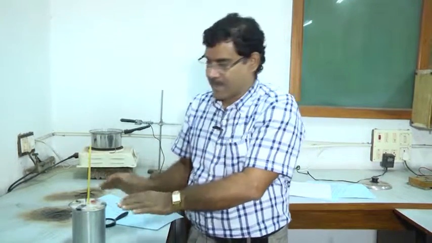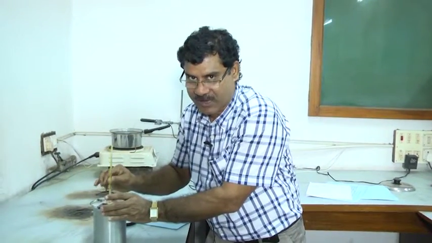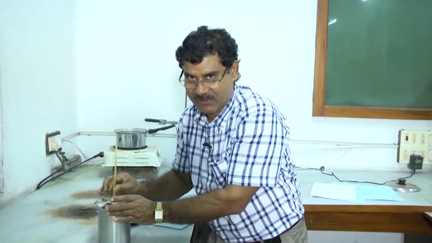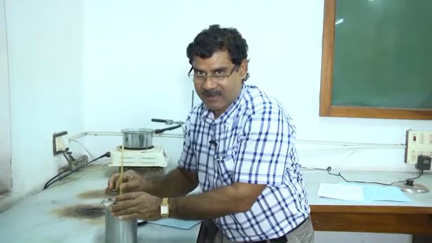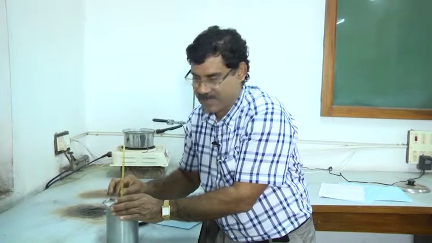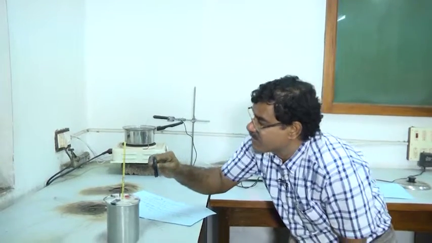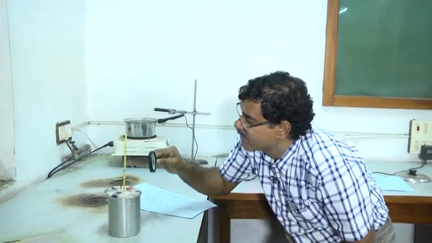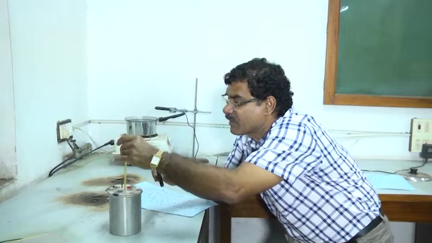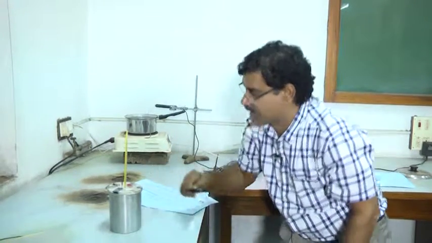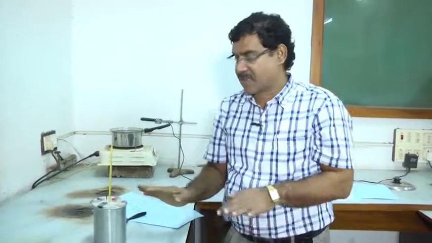So it is in equilibrium, but I should check. I should take at least three readings to check whether it is giving the same reading or not. Let me check it. I think I have to rotate and, yes, it is in the same position, 33. It is in the same position, 33.